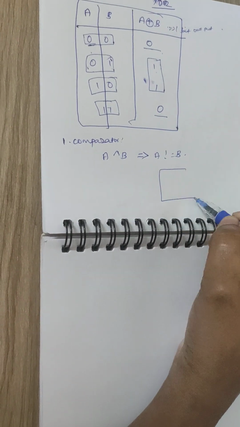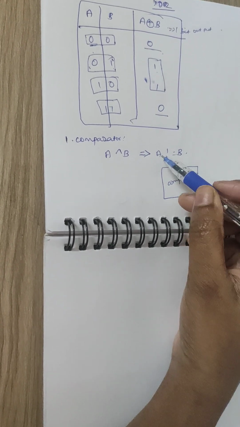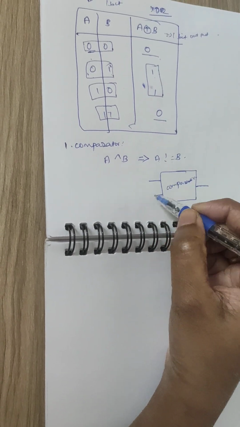If you have to design a comparator that needs to give A equal to B, only when both are equal it needs to give output as high.